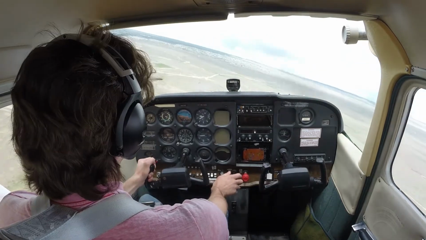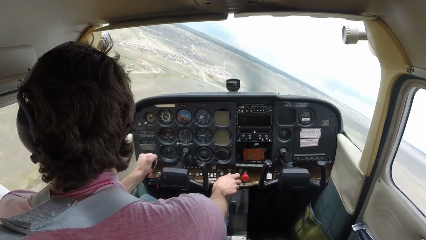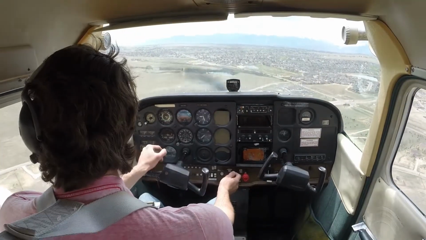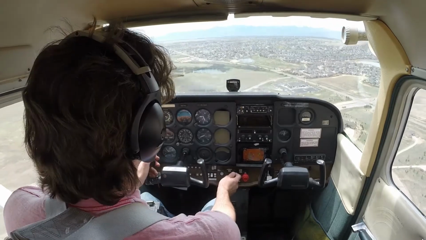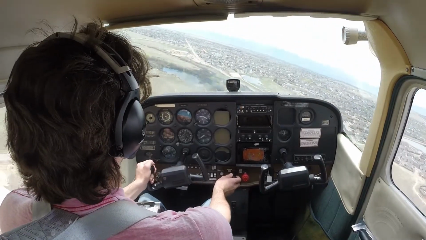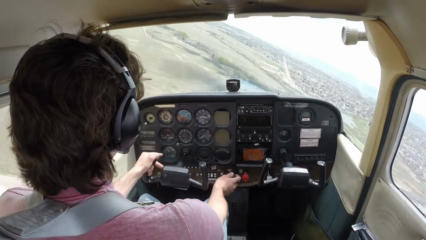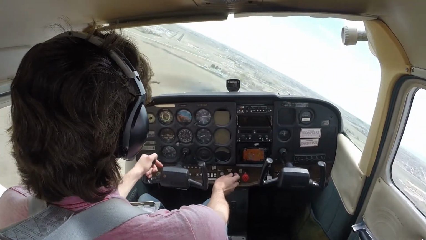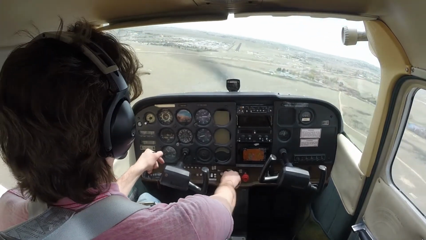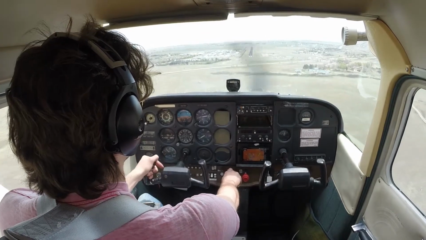Meadow Lake traffic, Cessna 62740, turning left base, runway 15, touch and go, Meadow Lake. 20 degrees of flaps. We're not going to put in 30, we're just going to do a normal landing here. Meadow Lake traffic, 62740, turning final, runway 15, touch and go, Meadow Lake. Ooh, bumpy, bumpy, bumpy. A little high, let's come down. What's that windsock doing? Looks like it's straight down the runway.